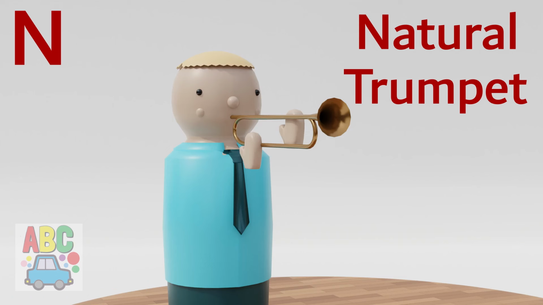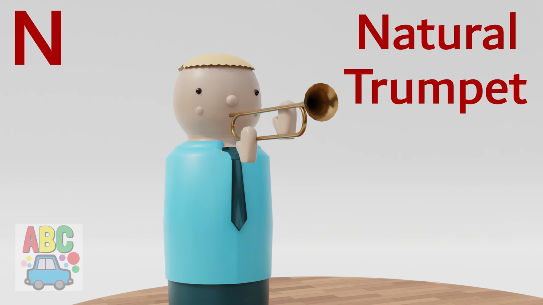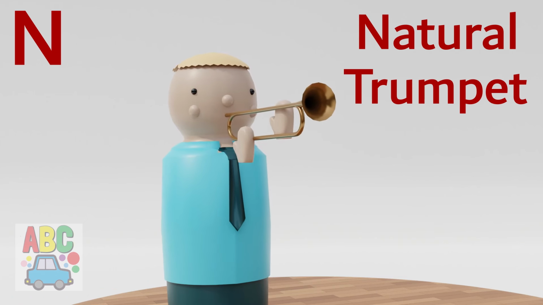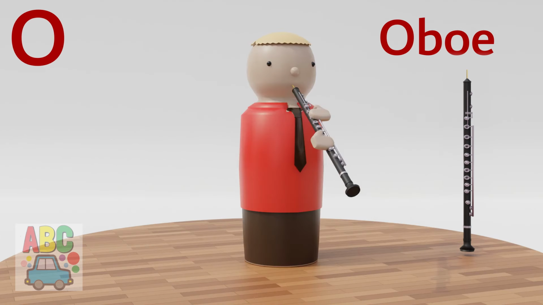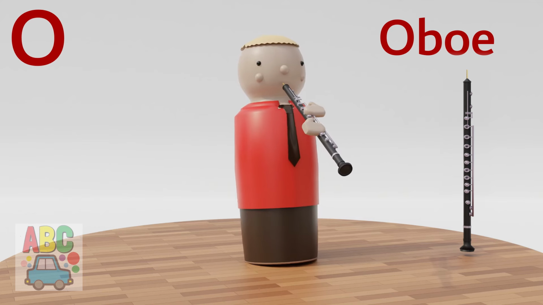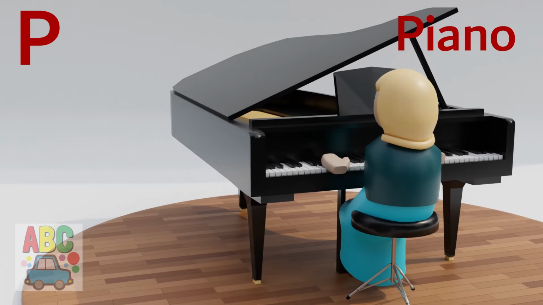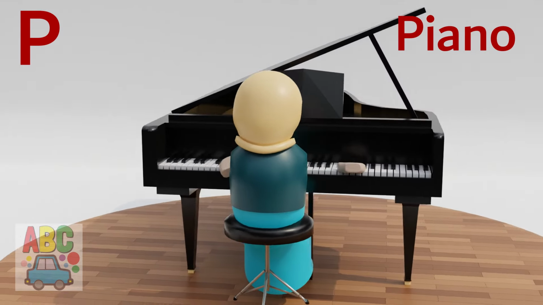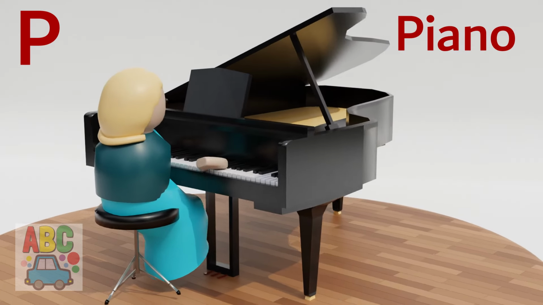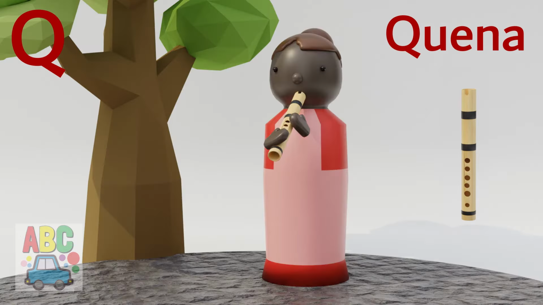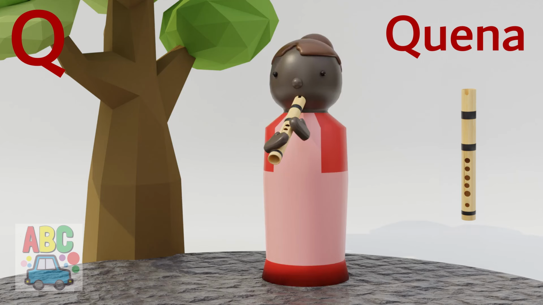N is for natural trumpet. O is for oboe. P is for piano. Q is for quena.